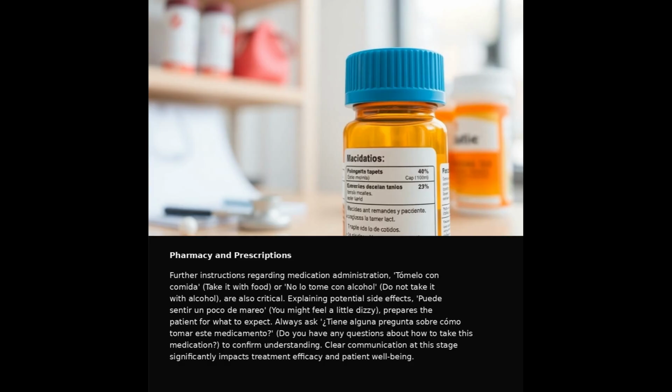Explaining potential side effects. Puede sentir un poco de mareo. You might feel a little dizzy. Prepares the patient for what to expect. Always ask, ¿Tiene alguna pregunta sobre cómo tomar este medicamento? Do you have any questions about how to take this medication? To confirm understanding. Clear communication at this stage significantly impacts treatment efficacy and patient well-being.